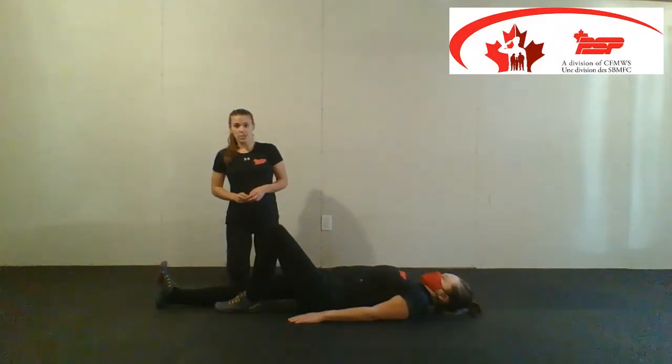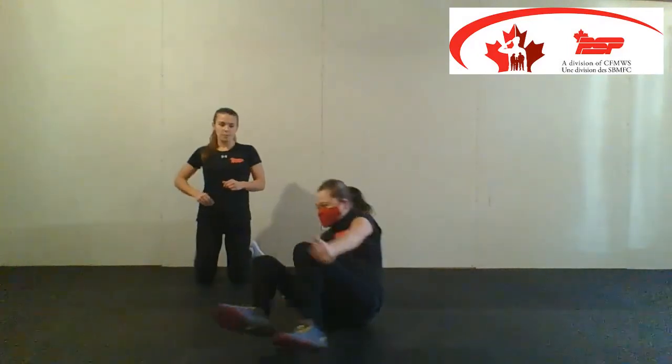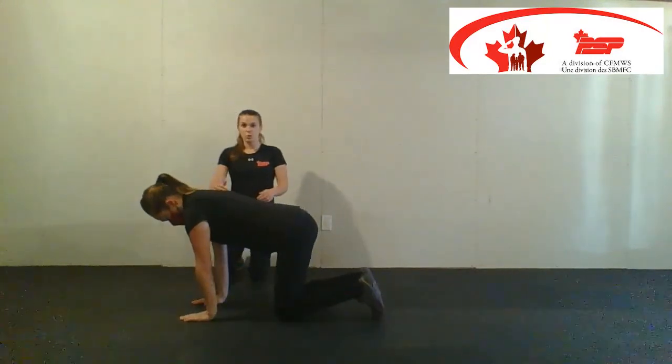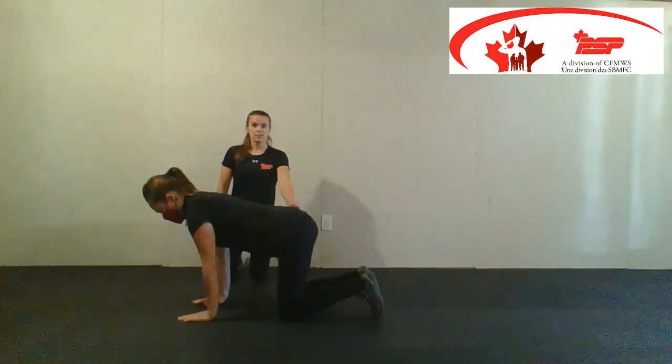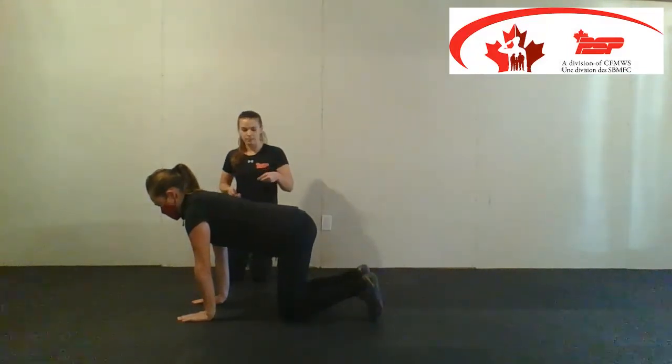The next exercise we're going to do is called bird dog. You're going to need to be in a quadruped position on your hands and knees. Good. Make sure your shoulders are above your wrists, your hips are above your knees, and toes in the ready position, meaning that they're curled under.